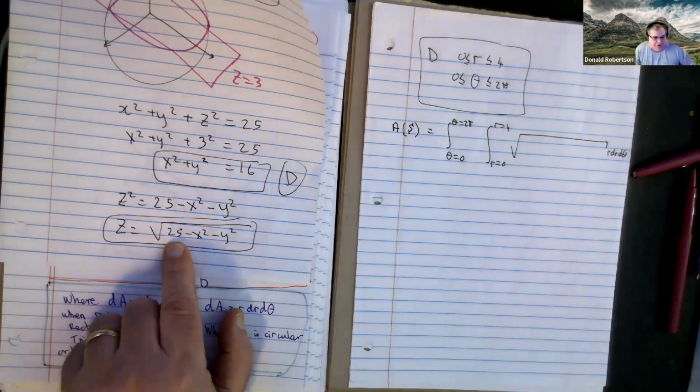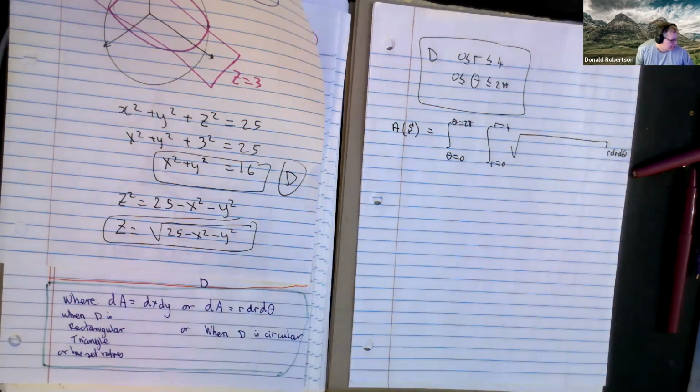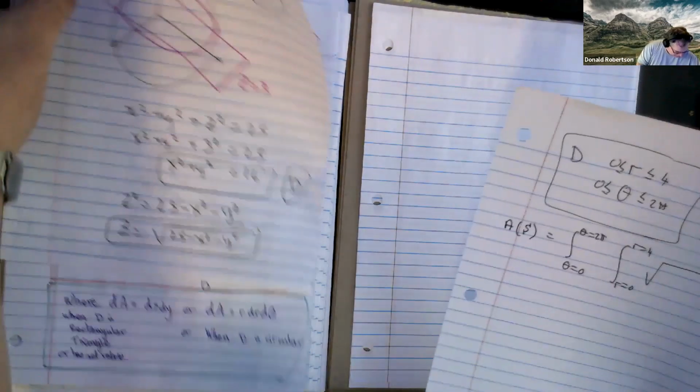I need to differentiate this with respect to x and then square it, this guy with respect to y and then square it, and add a 1, and hopefully get something that is reasonably doable as a solution. So I need to spend a little bit of time working on the pieces.